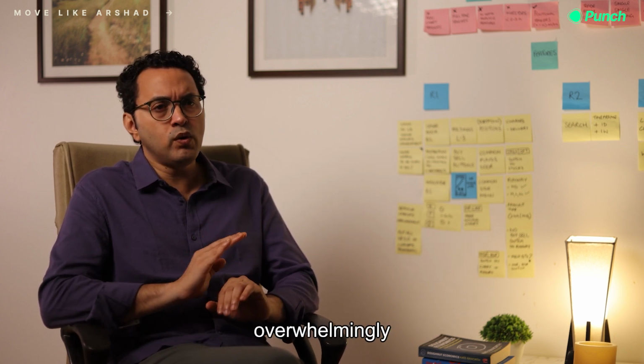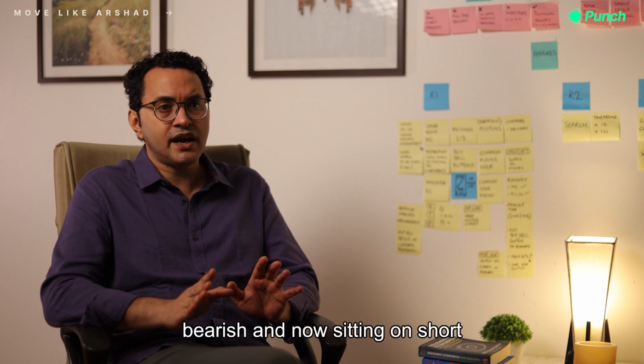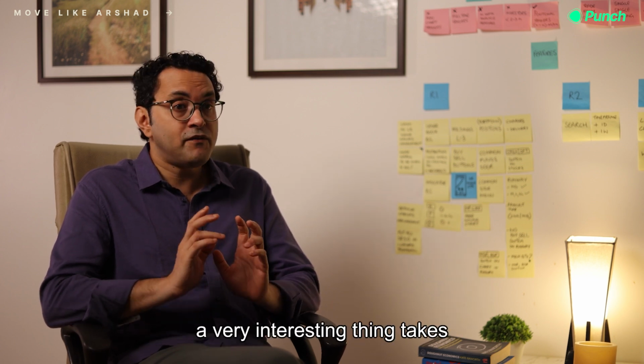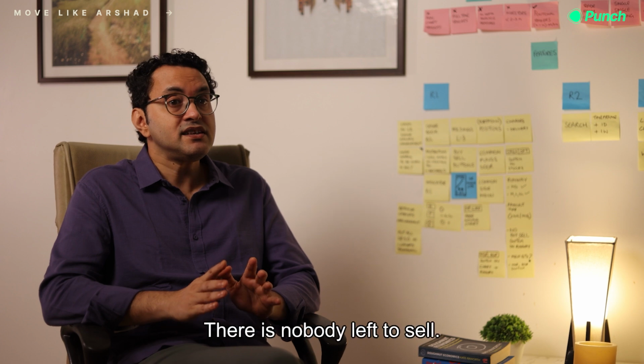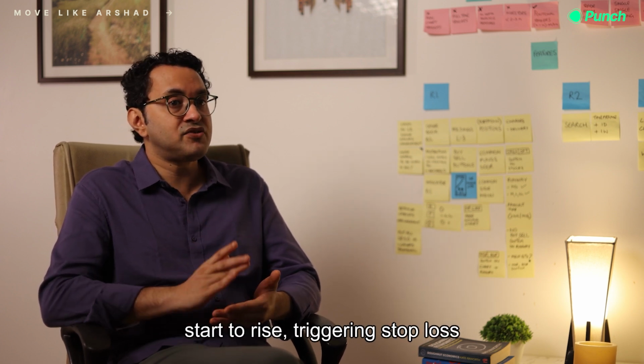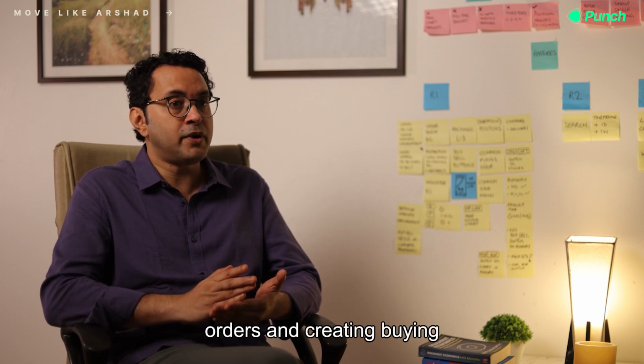Imagine the market is overwhelmingly bearish. Everyone's shorting stocks and buying puts. With all market participants bearish and now sitting on short positions, a very interesting thing takes place. There is nobody left to sell. That's when the market might start to rise, triggering stop loss orders and creating buying pressure.